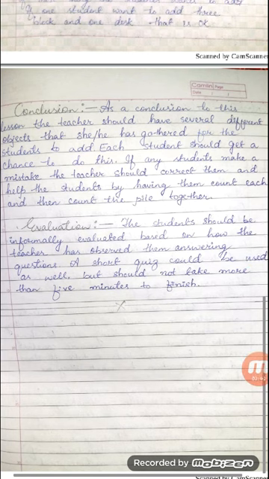Conclusion. As a conclusion to this lesson, the teacher should have several different objects that she or he has gathered for the students to add. Each student should get a chance to do this. If any students make a mistake, the teacher should correct them and help the student by having them count each and then count the pile together.